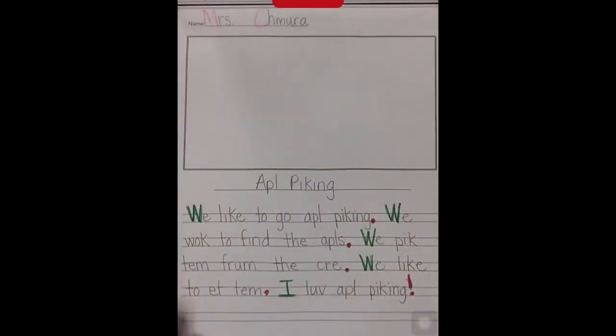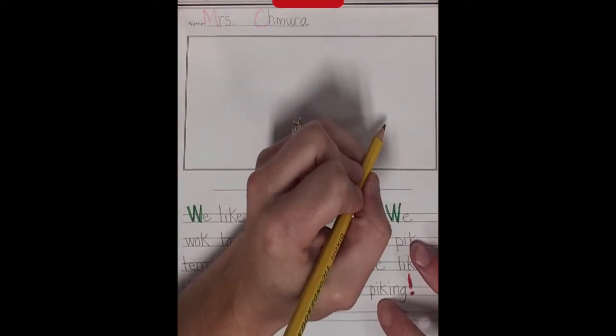Okay, writers, today in our picture, we are going to add close-up details and a setting. I'm going to reread my writing. This is something I wrote a few days ago. Apple picking. We like to go apple picking. We walk to find the apples. We pick them from the tree. We like to eat them. I love apple picking.